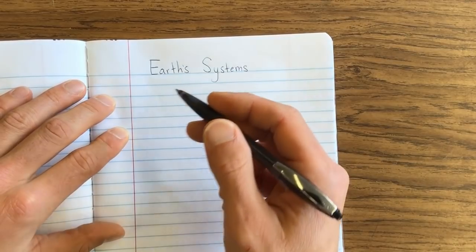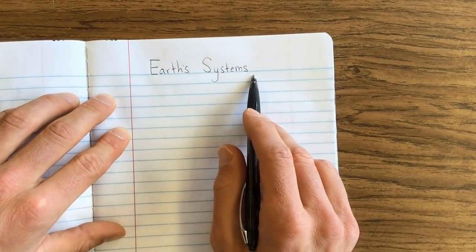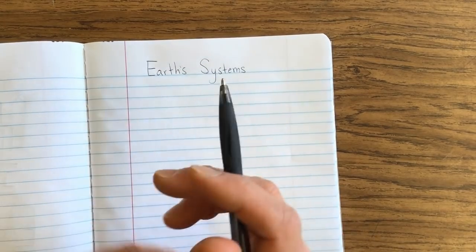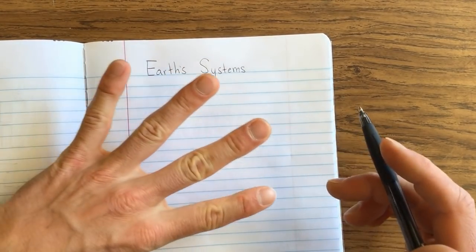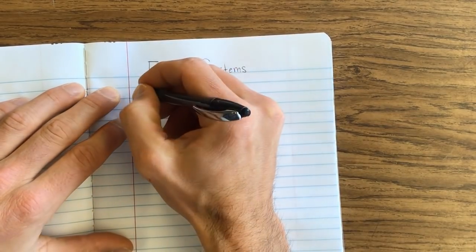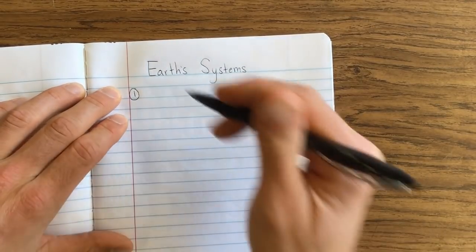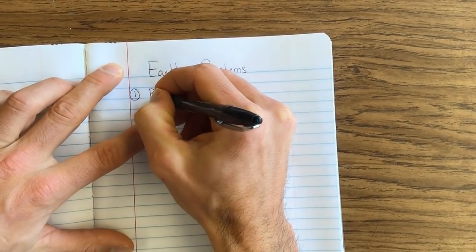So as we started to investigate how one thing is connected to another and how our Earth systems are connected, we need to first identify what the four Earth's systems are. Uno, dos, tres, cuatro. So let's start with numero uno. Now, these are in no specific order at all, but we're going to start with the biosphere.